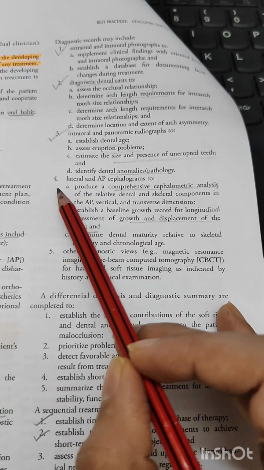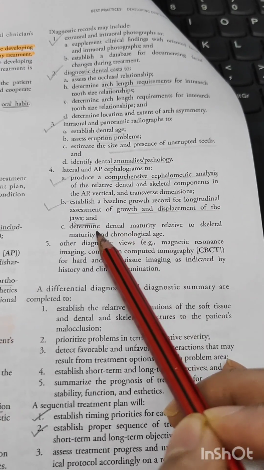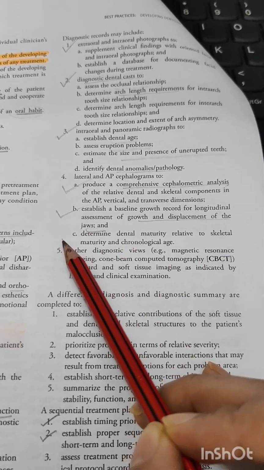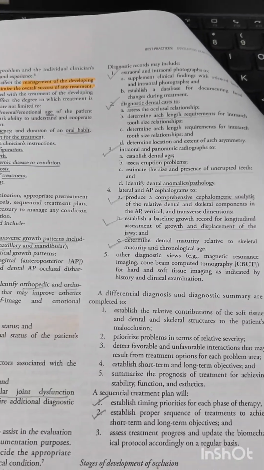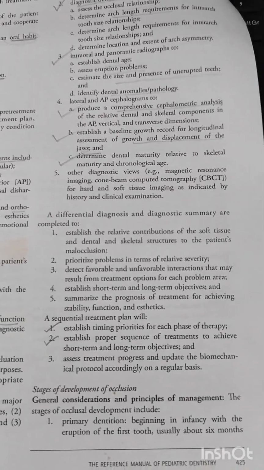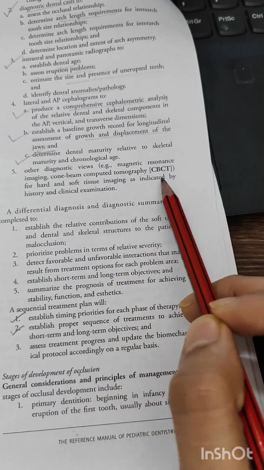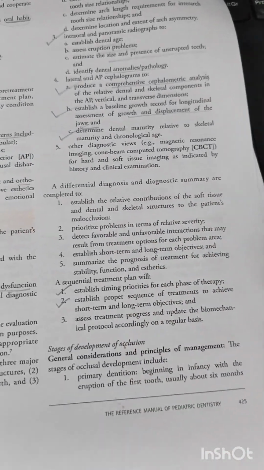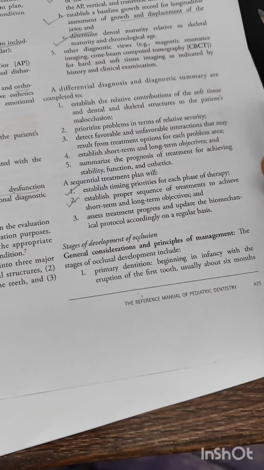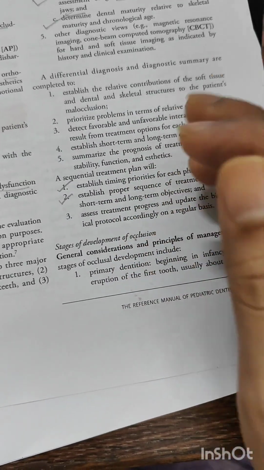You can assess the skeletal and dental components and the growth pattern, and determine dental maturity relative to chronological age, that is, the maturity level of the child in terms of growth. Next is the CBCT for hard and soft tissue imaging as indicated by history and clinical examination. Now you must consider differential diagnosis also. Differential diagnosis will establish the relative contributions of the soft tissue.